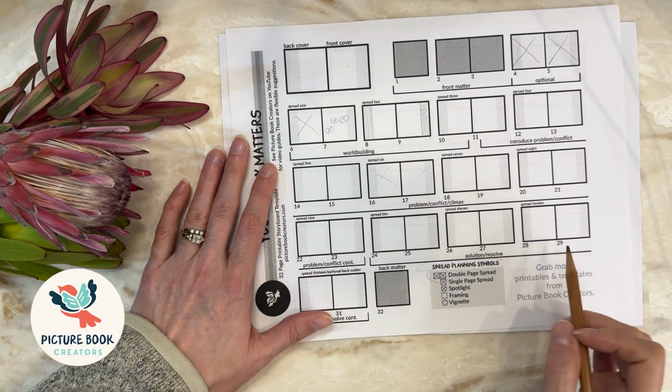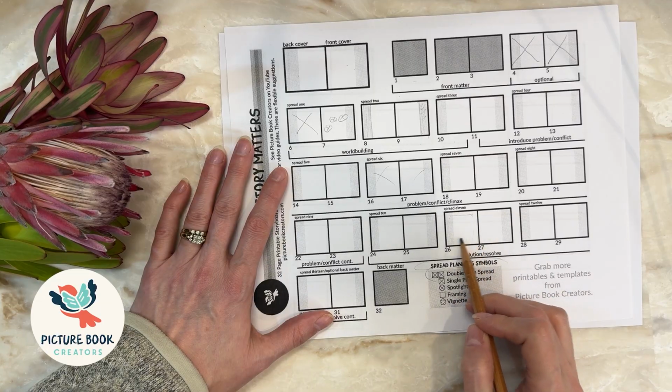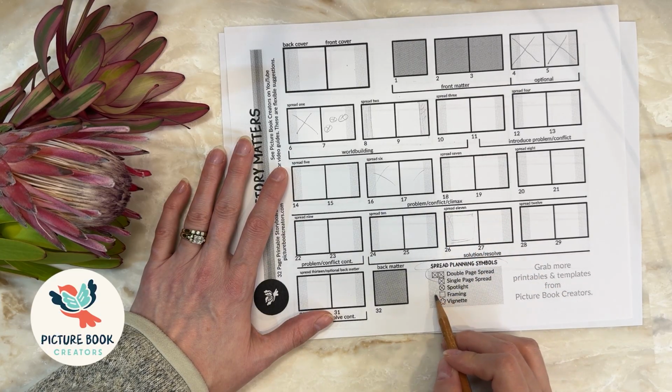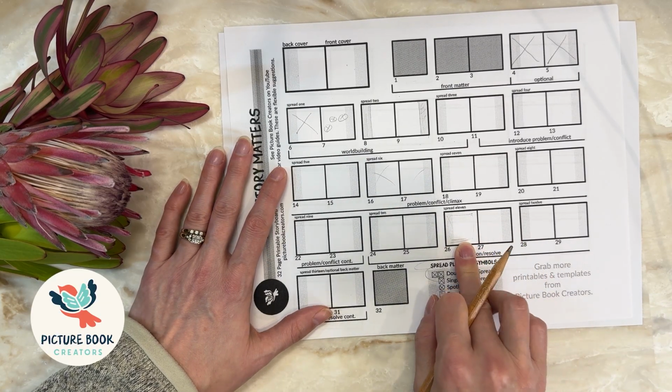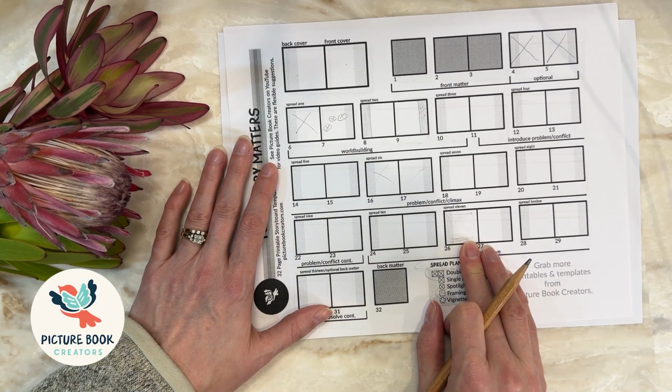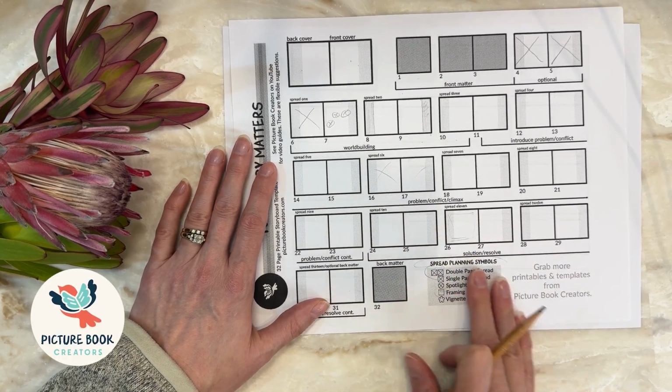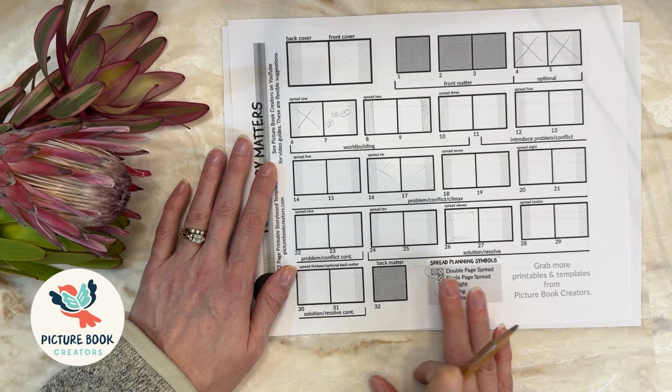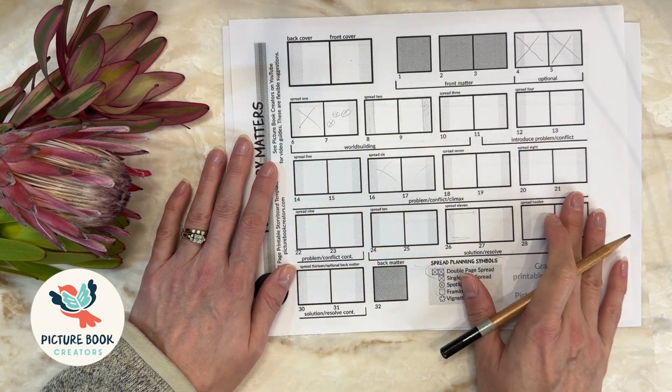And, once in a while, you'll throw in just a simple framing, and you'll say, oh, this page can be a frame, and I don't really have to illustrate a full picture here. And so this is a great tool for the illustrators and for the writer to pass on ideas to the illustrators. Thanks for sticking around on this video to let me show you how I use my spread planning symbols as step 1 to planning my illustration for picture books.